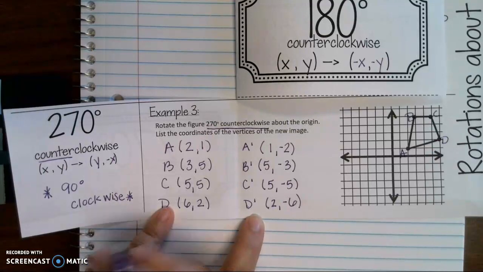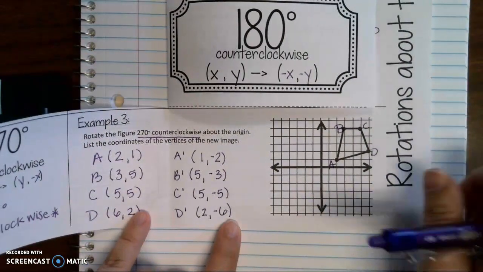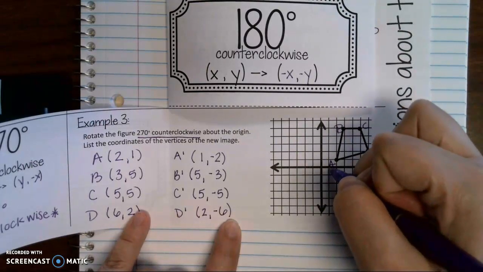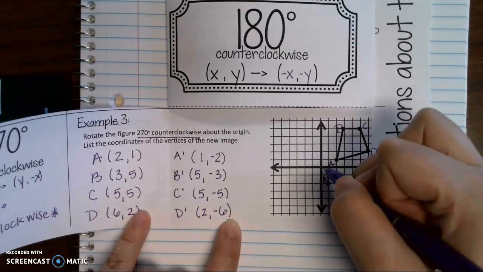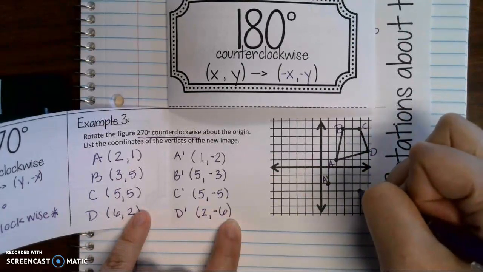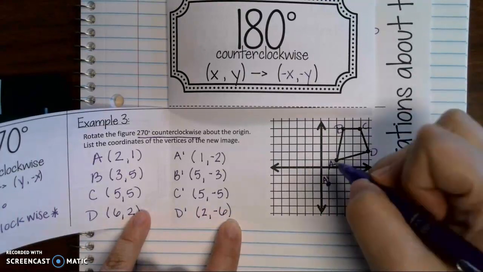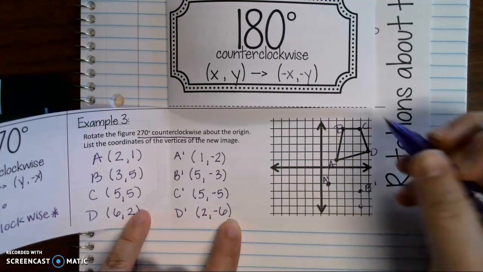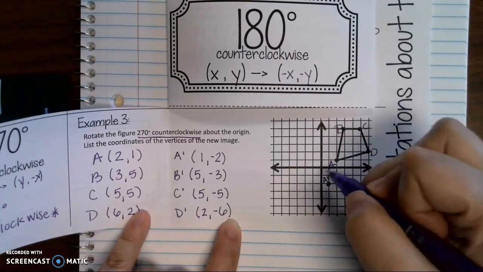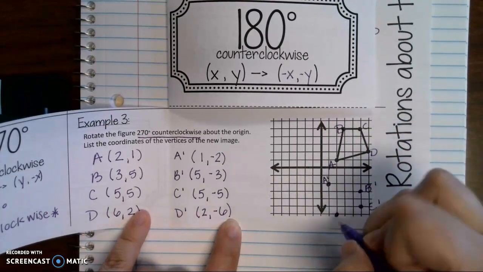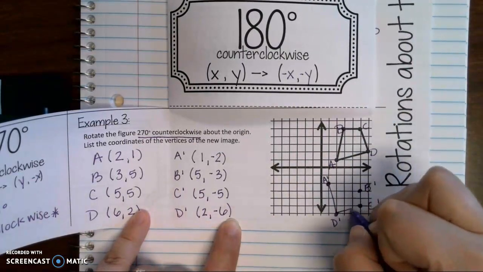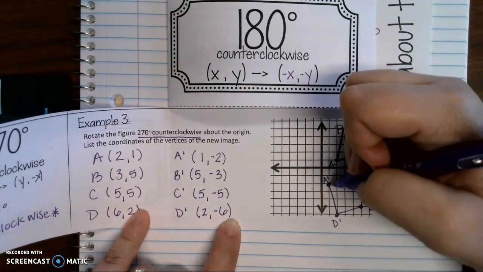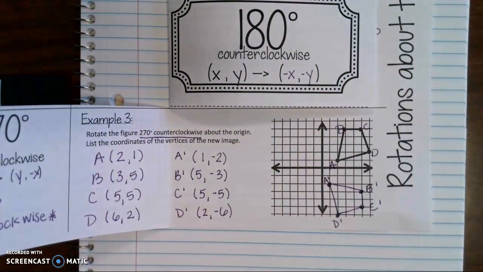I have all of these new ordered pairs, and now I got to plot them. A prime is at 1, negative 2. B prime is at 5, negative 3. C prime is at 5, negative 5. And D prime is at 2, negative 6. And my apostrophes let me know that it's my new figure, my new ordered pair. And these two quadrilaterals should be congruent.